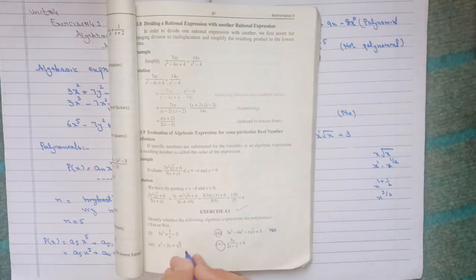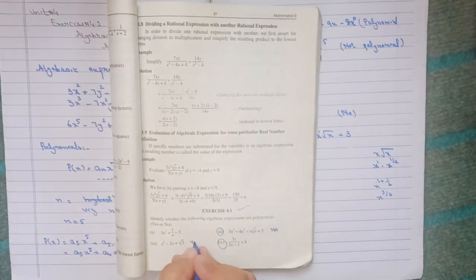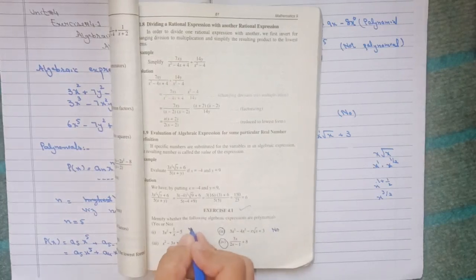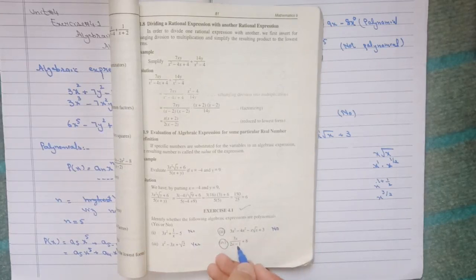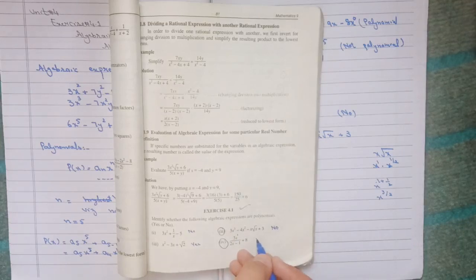So it will be yes, it is a polynomial. The first one was no, second also no, third is yes, and the fourth one, see that 2x minus 1 and 3x, no doubt it is positive, but when we take the reciprocal of 2x minus 1, its power will be negative. So this is also not a polynomial.